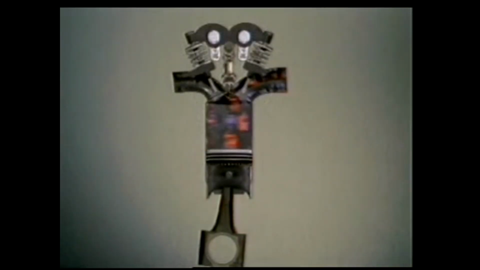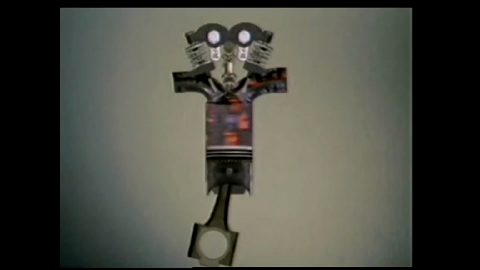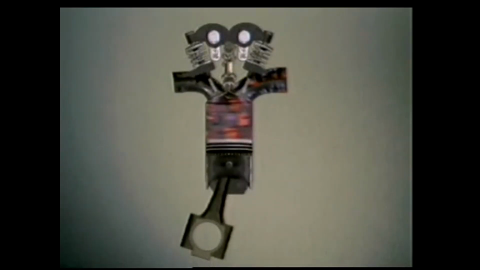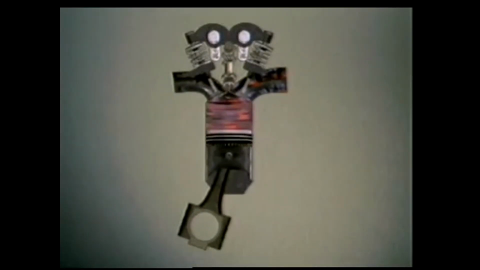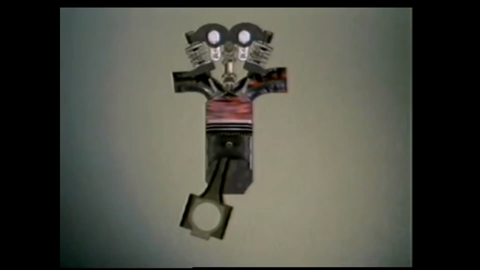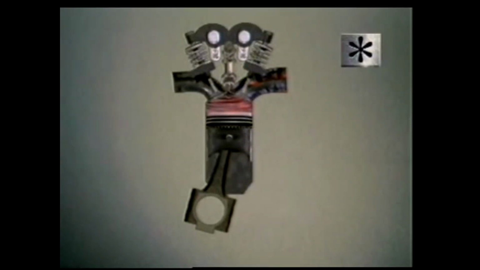Both valves stay closed as the piston leaves bottom dead center. The piston moves up, squeezing the air-fuel mixture into a smaller and smaller volume, which compresses it. That makes its temperature rise, and that makes combustion easier.